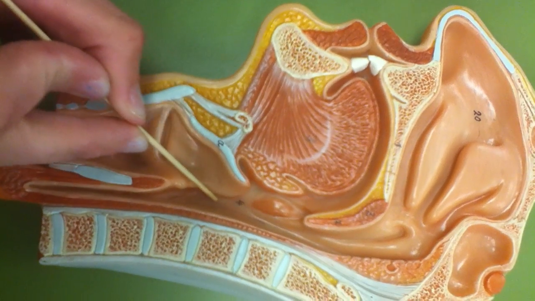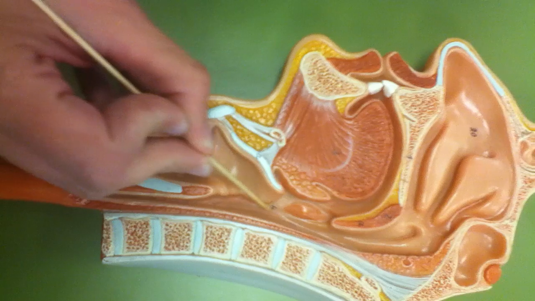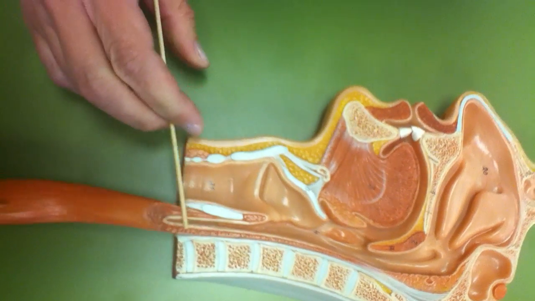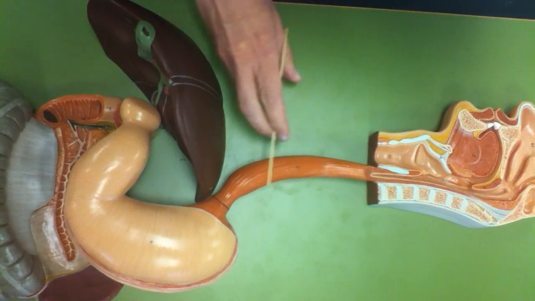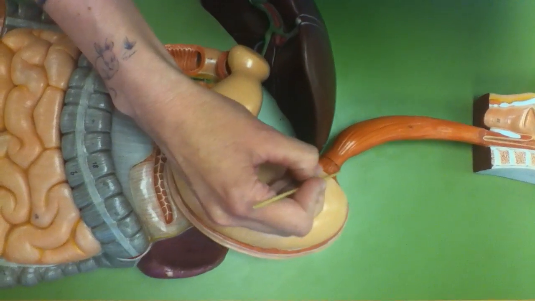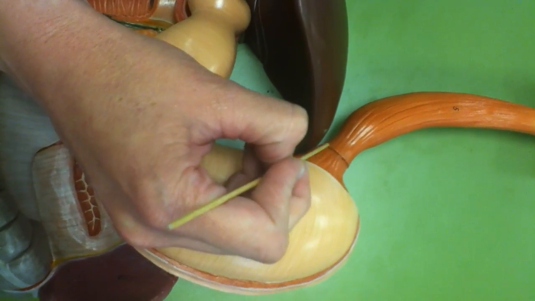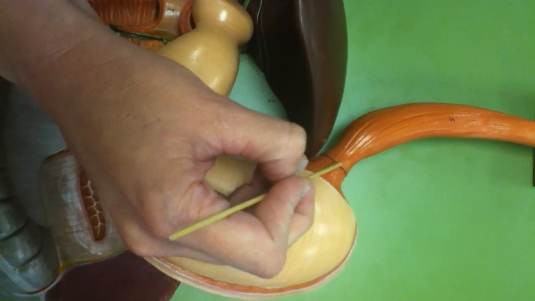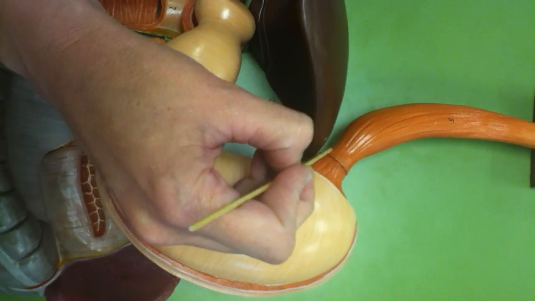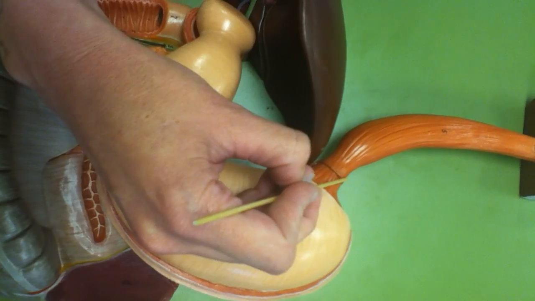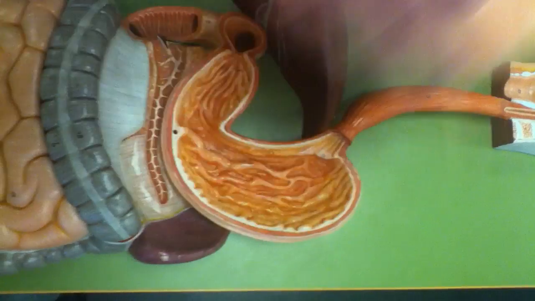And this right here is the fauces. This area here is the fauces that leads to this long tube, the esophagus. The esophagus, this whole tube. And right before the stomach, we have the cardiac orifice or the cardioesophageal sphincter.